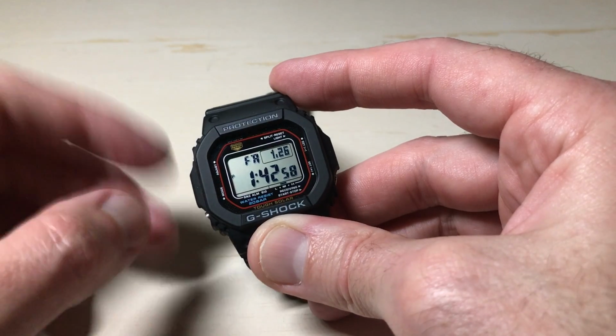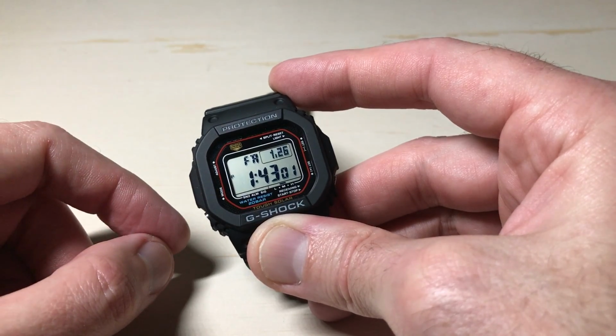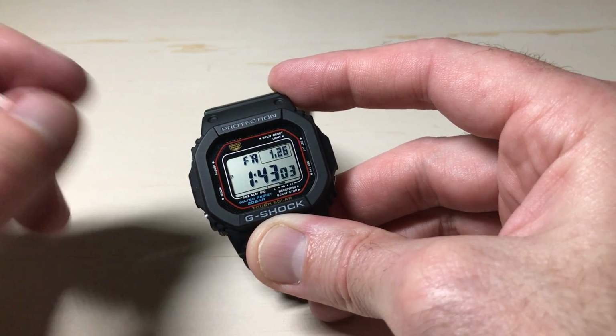That's a quick look at using the world time mode on your G-Shock GWM5610U. I hope the video helped.